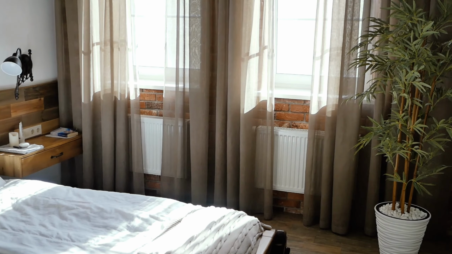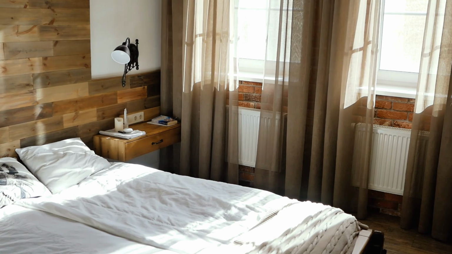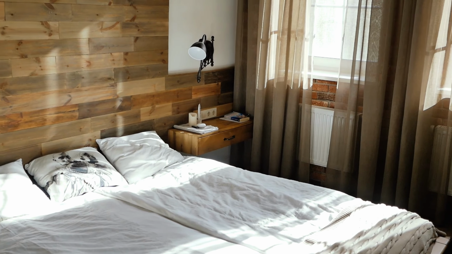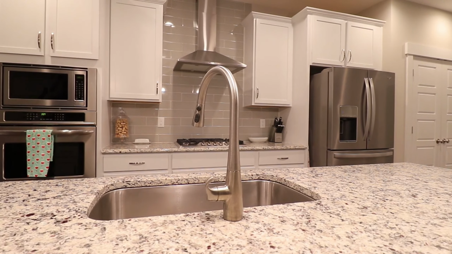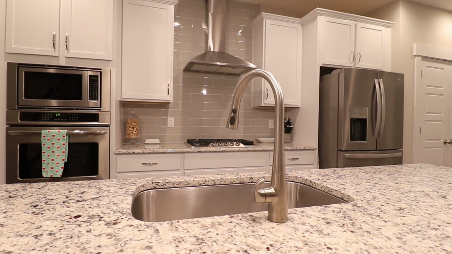Furniture and layout. 1. Scale and proportion. Choose furniture that fits the scale of the room. Oversized pieces can overwhelm a small space, while too small furniture can make a large room feel empty. Balance is key. Distribute furniture and decor evenly to avoid cluttered or lopsided arrangements.